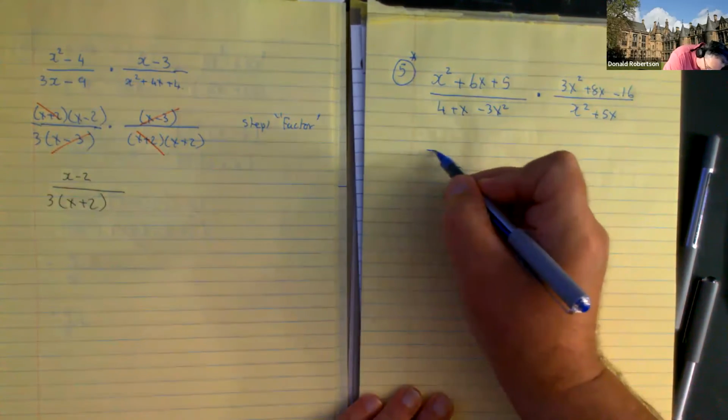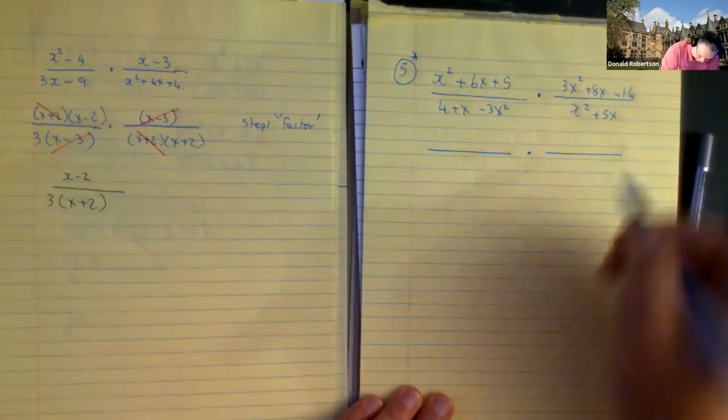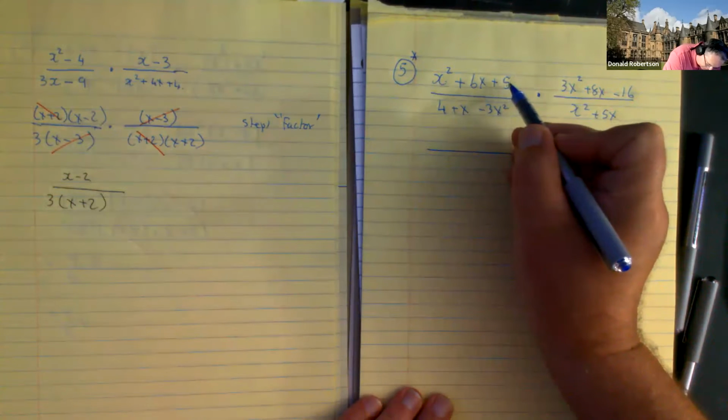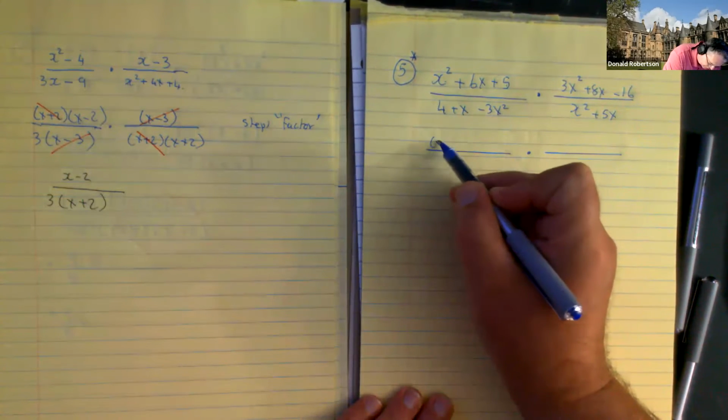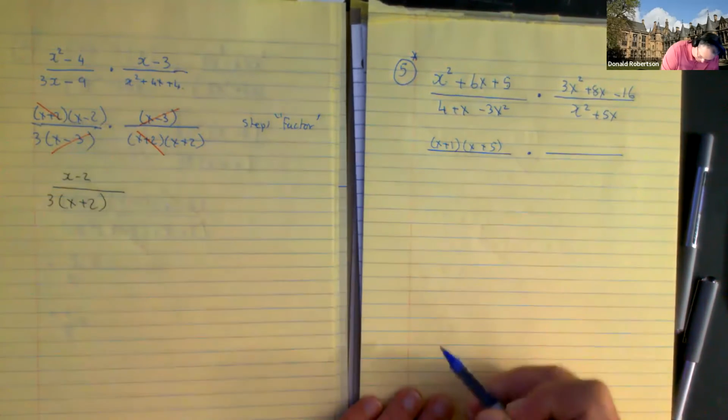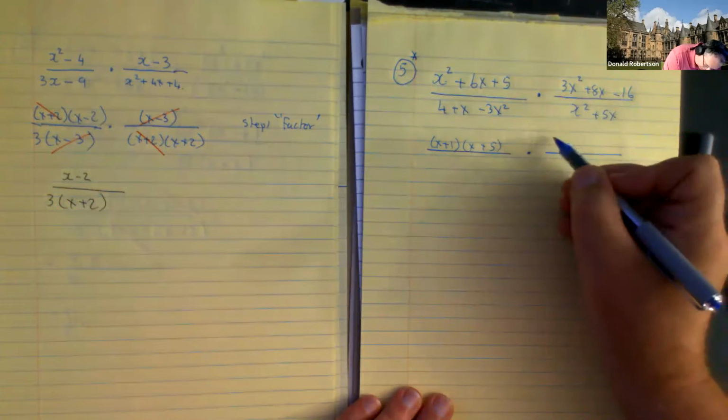And so we're going to factor everything first, right, before we do anything else. So two numbers that multiply to give me 5 and add to get me 6. That's x plus 1, x plus 5. That's that one done. This is a bit messier.